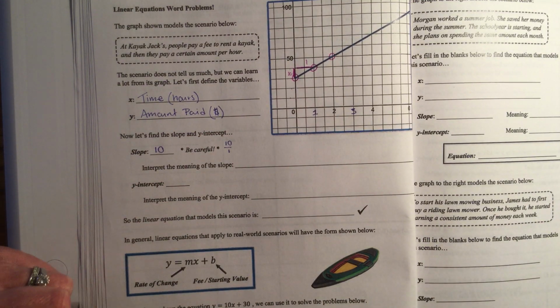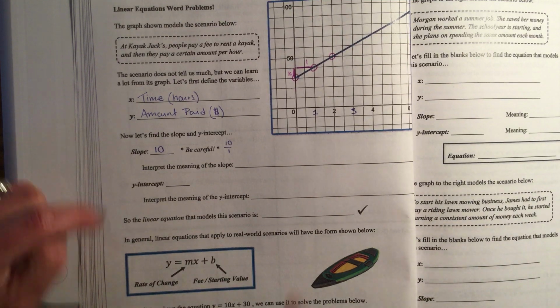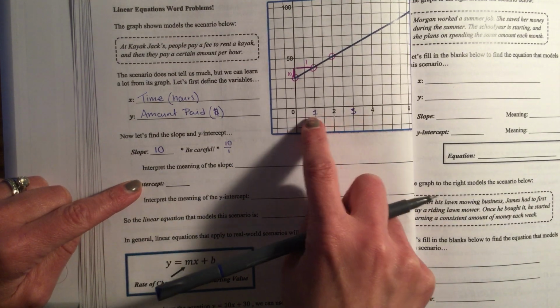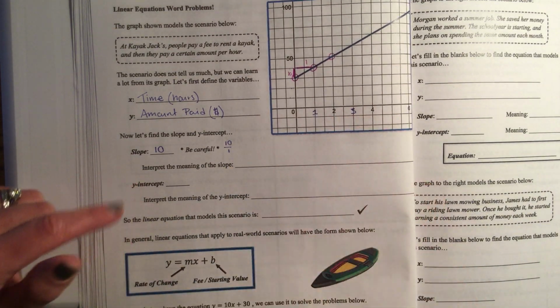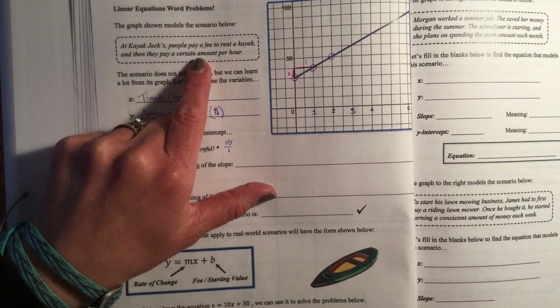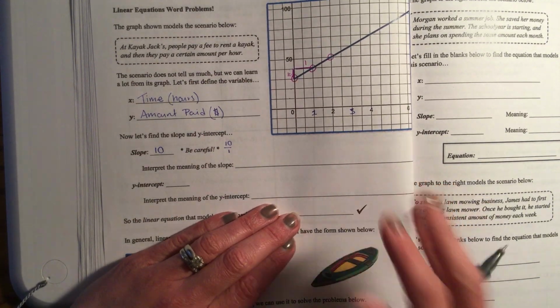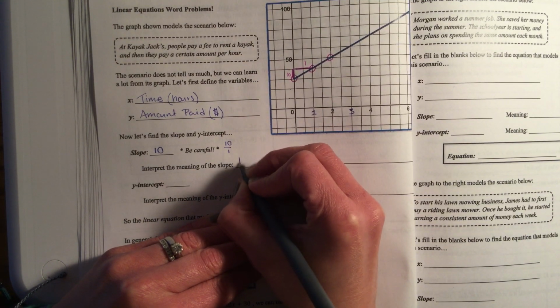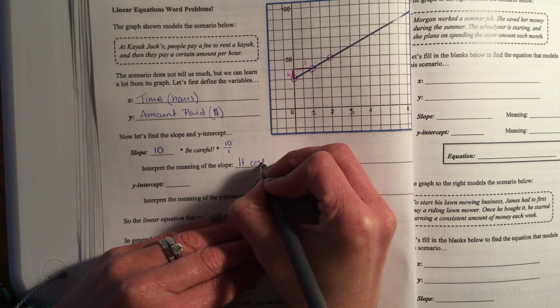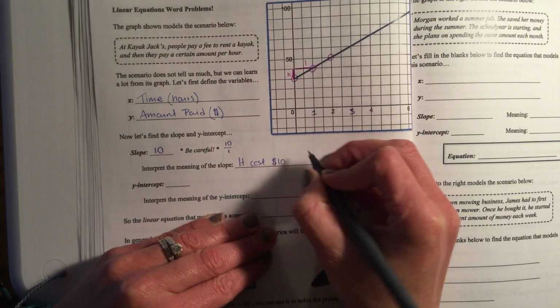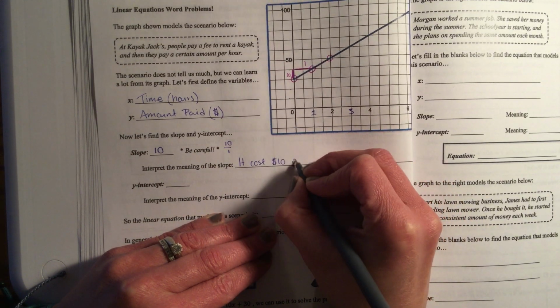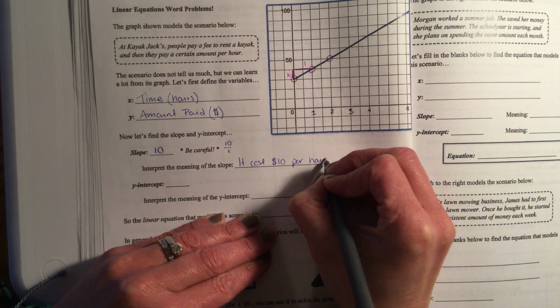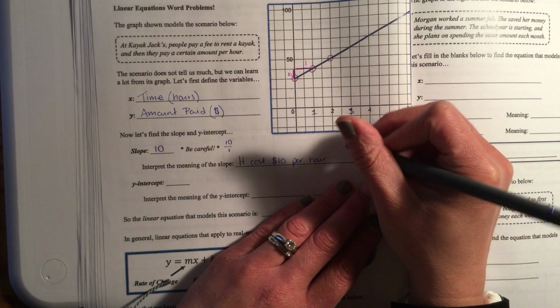Okay, so interpret the meaning of the slope. Well, the slope is what happens every hour. So why does it go up $10 every hour? Well, this is what they're paying per hour. So what we're going to interpret from this is the fact that it costs $10 per hour to rent a kayak.